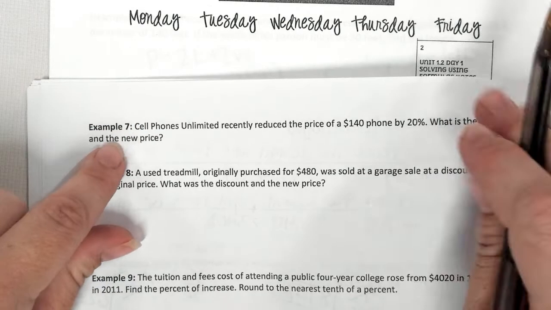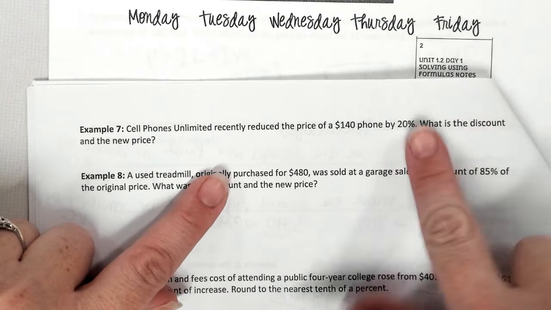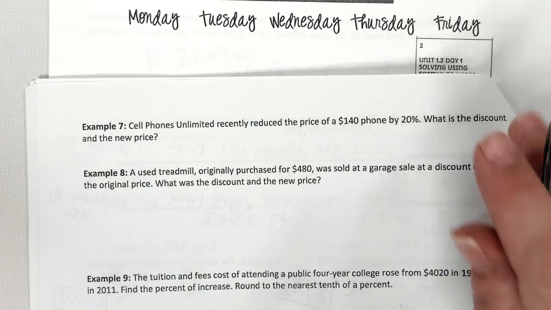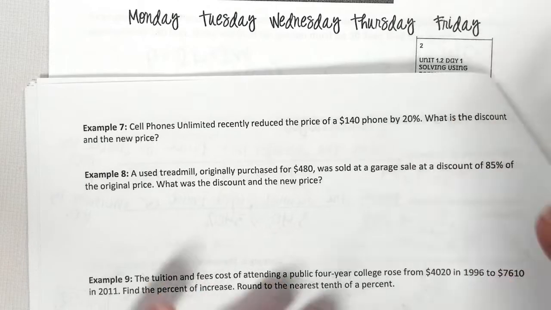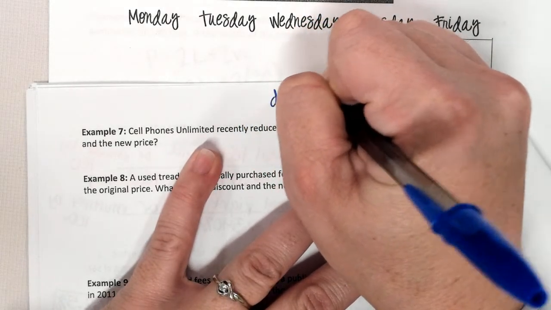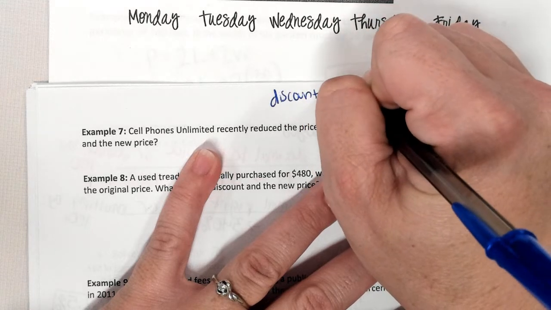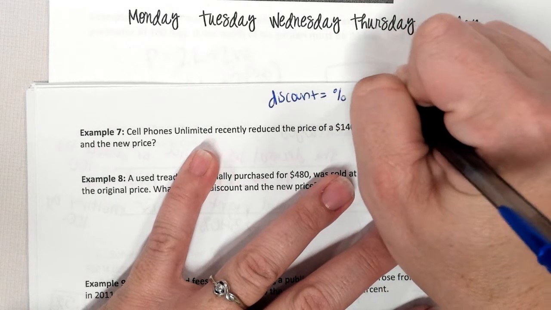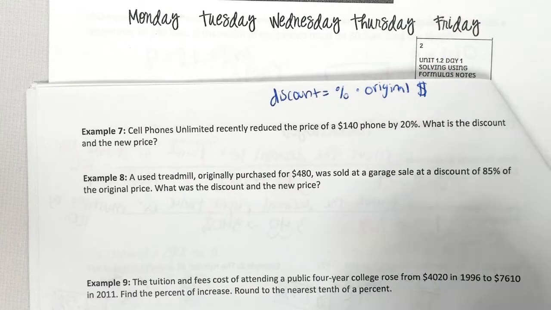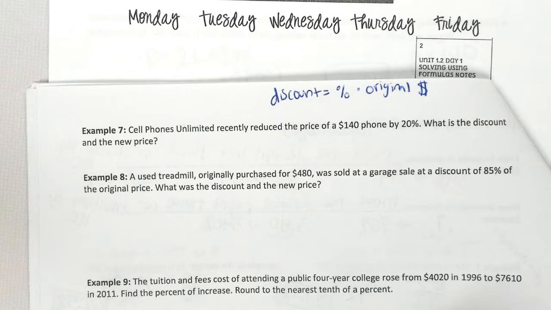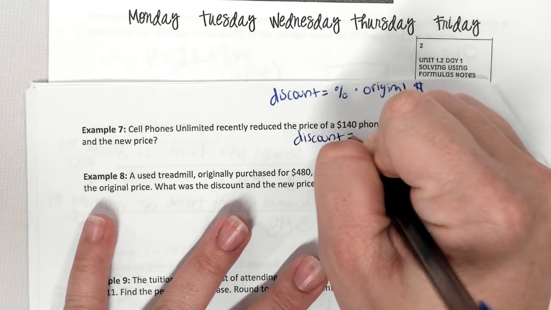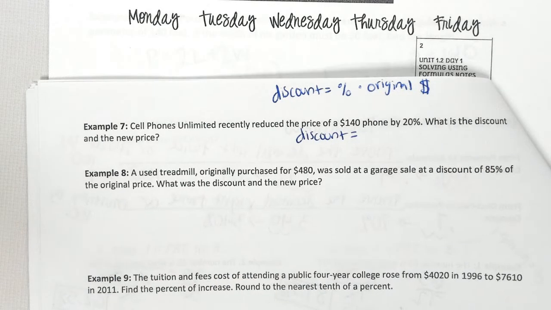So this is when we're talking about discounts and we're given the percent and the original total. If I'm given the percent and the original total, I have to find the actual discount first. So the way we find the discount is your percent times original cost. I'm just going to put money for cost. So on this one, to find my discount equals, well, what's my percent?